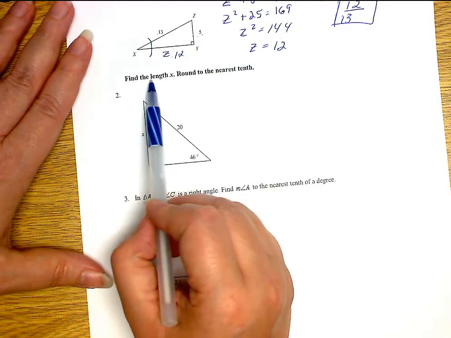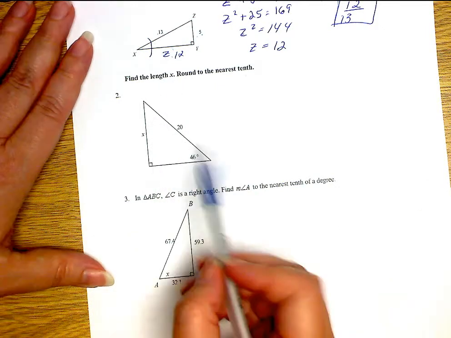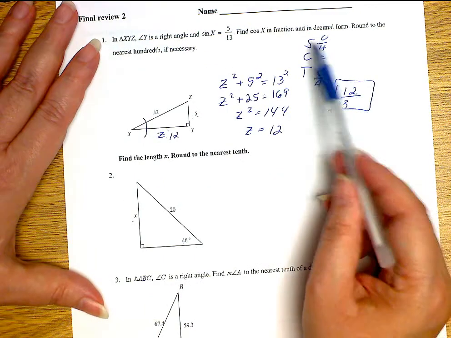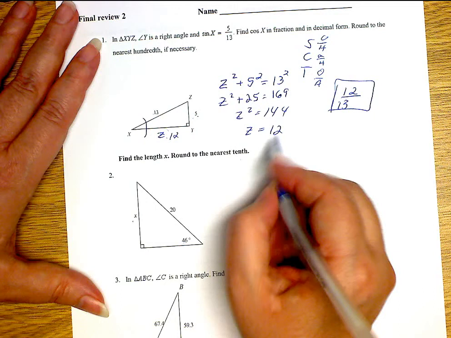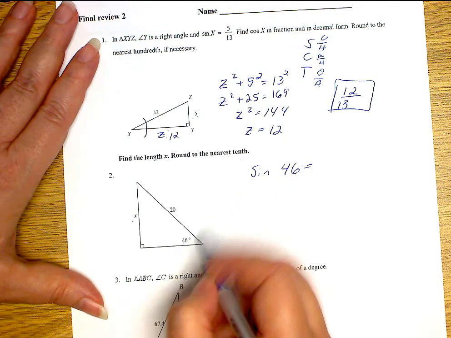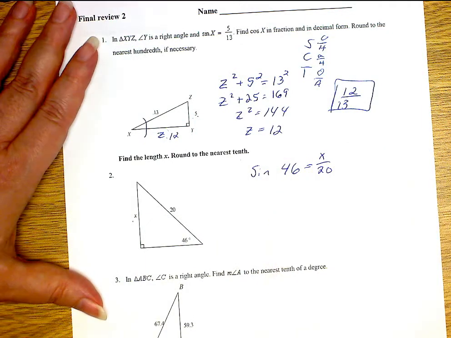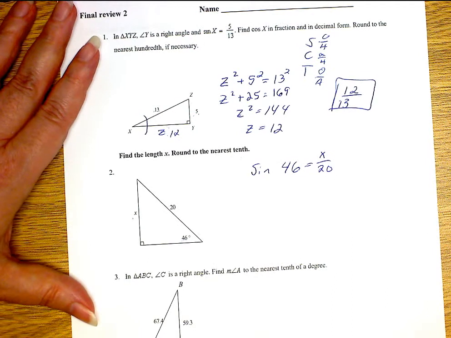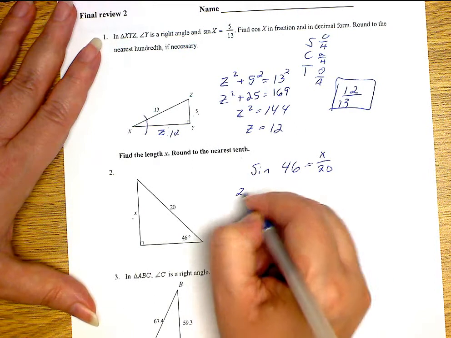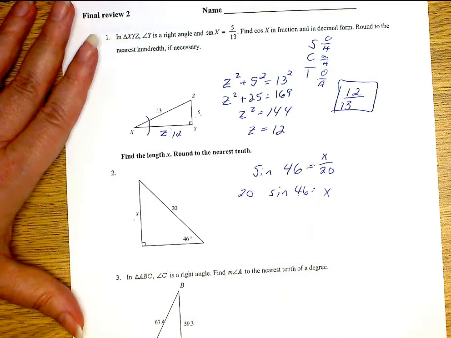Find the length of x to the nearest tenth. So we have opposite and we have hypotenuse, so we can use sine. So I say sine of 46 is equal to opposite of x over 20. Now, how do I solve for x? Multiply by 20.